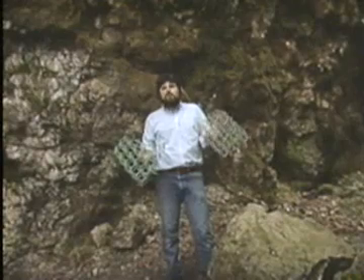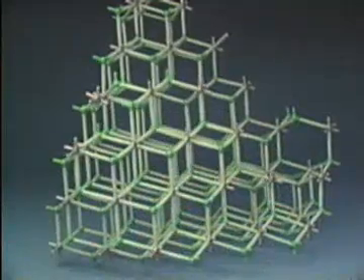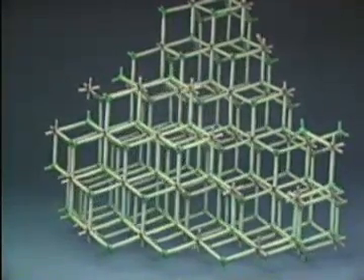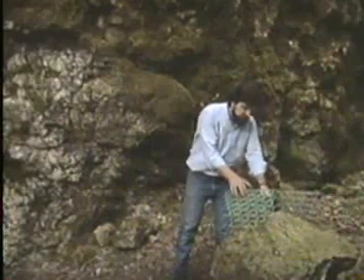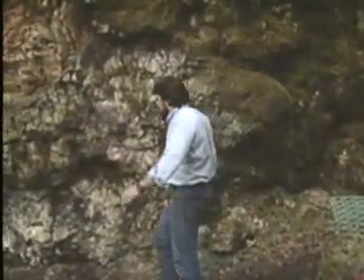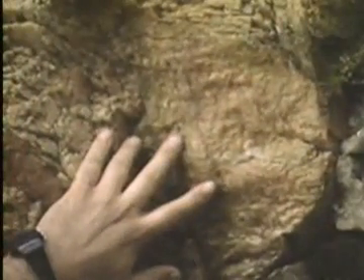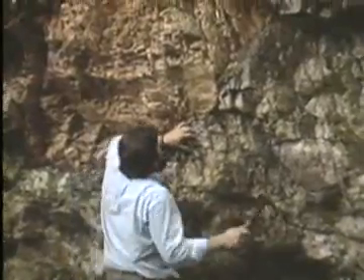As we can see from these models, each mineral has its own specific crystalline structure. This is a model of the mineral calcite, and this of fluorite. This unique arrangement gives each mineral its own specific physical properties. Some of them are easy to see. For instance, if we talk about color, we can see that the quartz is white, while the feldspar is pink. The quartz is also very hard, whereas the mica is soft and flaky.